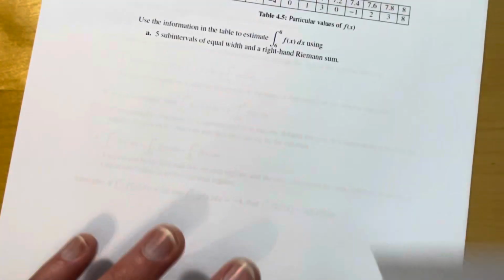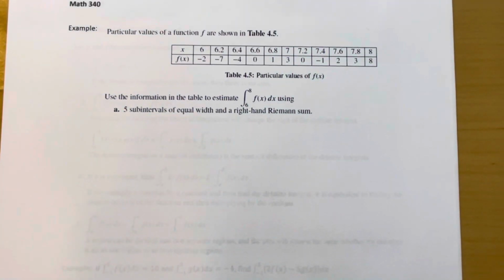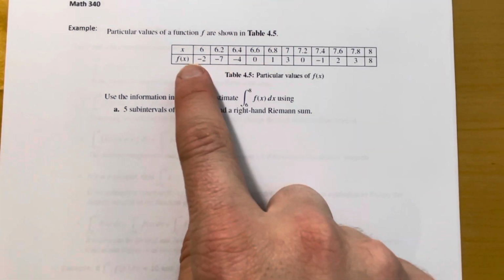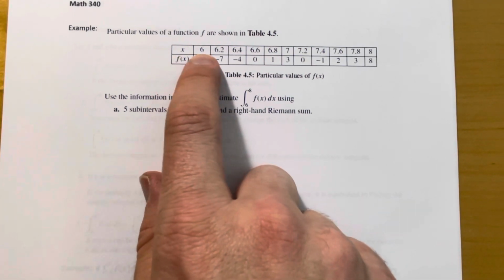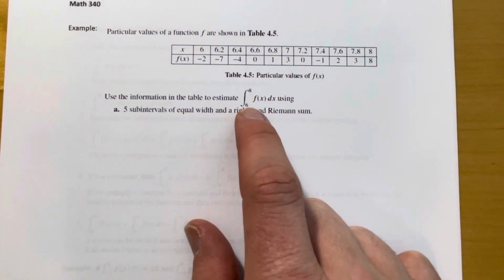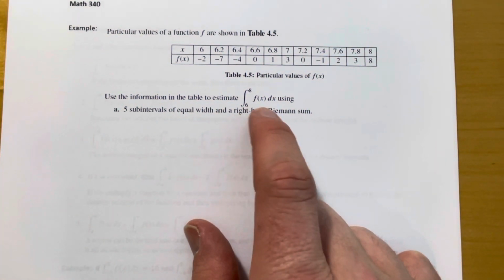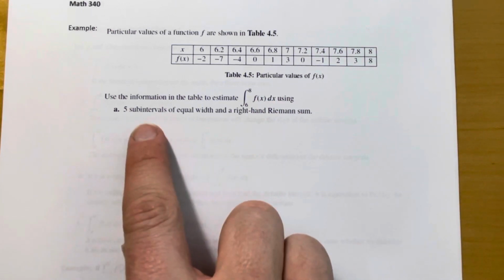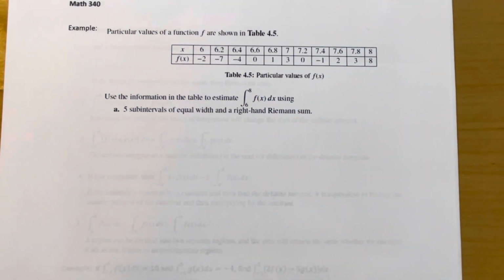Okay, so with that, let's take a look at another example where we're doing the same thing. We're doing a definite integral, but we're using a table of values instead of a graph or something like that. So here we are asked to take this table, which gives us values of f of x for a variety of different values of x, and we want to use it to approximate this integral, the definite integral from 6 to 8 of f of x dx, but using 5 subintervals of equal width.